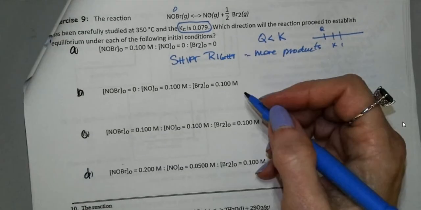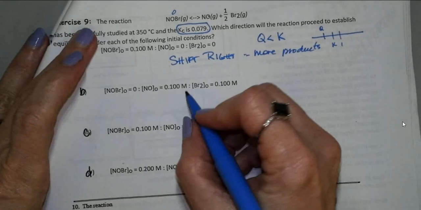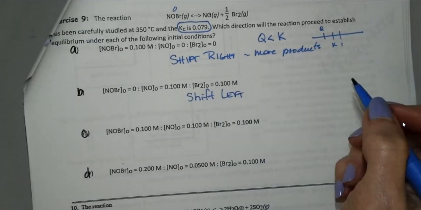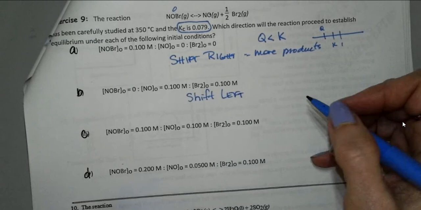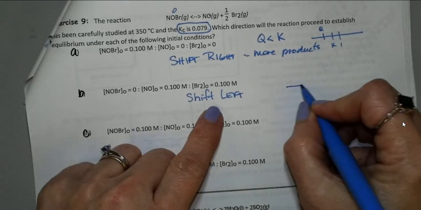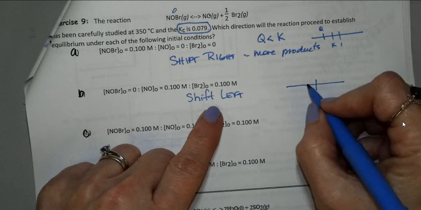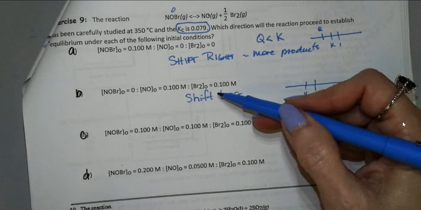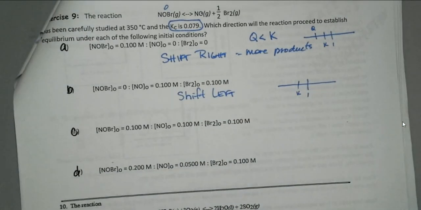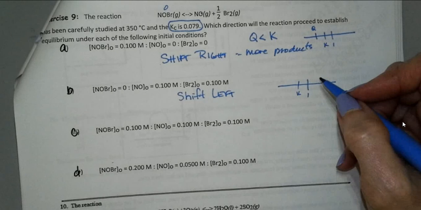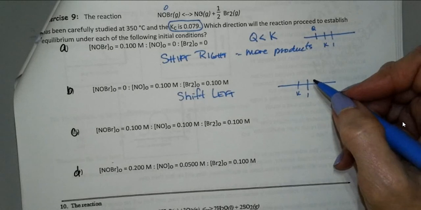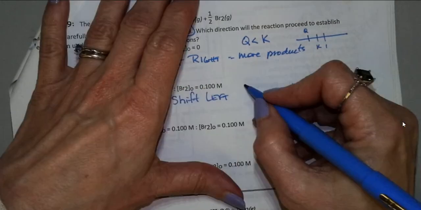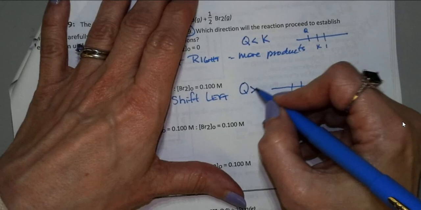In this case, here's 1, here's our K. If it's going to shift to the left in this particular setup, if we were to calculate this, would Q be greater than or less than K? It would be greater than, right? Q's got to be over here if we have to shift left. It may be a lot greater, it may be a little greater, but it's going to have to be greater than K if it's going to shift. If we calculated Q here, we'd have a problem with that, right? Those zeros screw everything up.